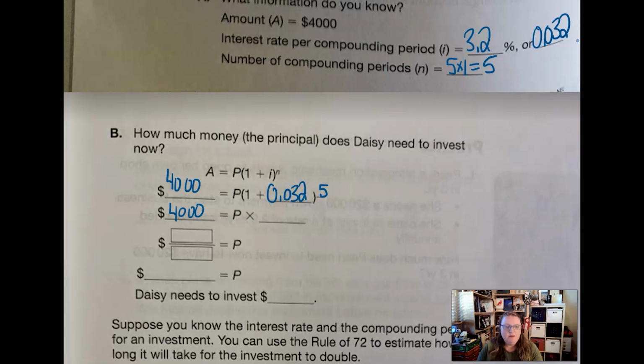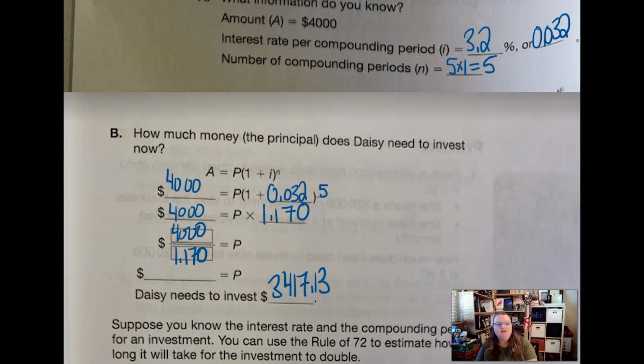Make sure that you're doing this along with it. You should come up with 1.170, and then just get P by itself. So 4,000 divided by 1.170. You should come up with an answer of $3,417.13. So she wants to have $4,000. In 5 years, she has to put in $3,417 now.